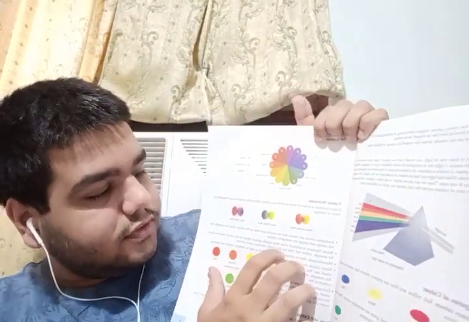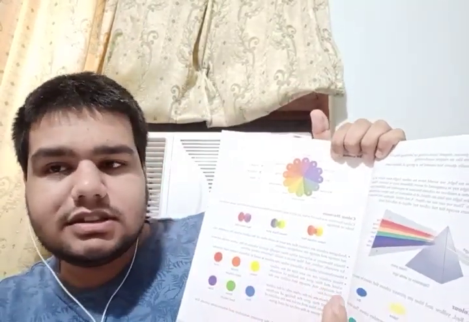So the first is the analogous color scheme. It means that you pick a color, and for a second color, you use the colors next to it. For example, you have picked violet or red violet, so you will go for either blue violet or red violet. These are analogous. You pick from the sides of the main color you choose, which is also known as the base color, which will probably acquire more space in your project.